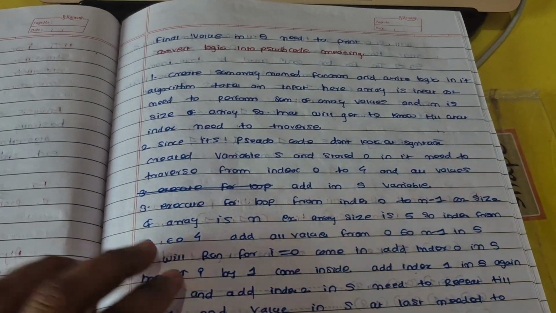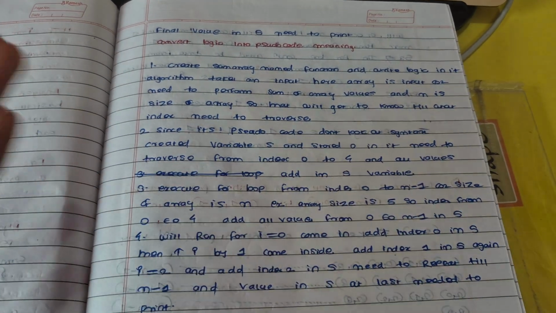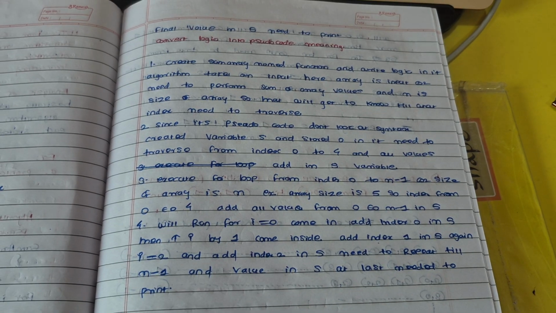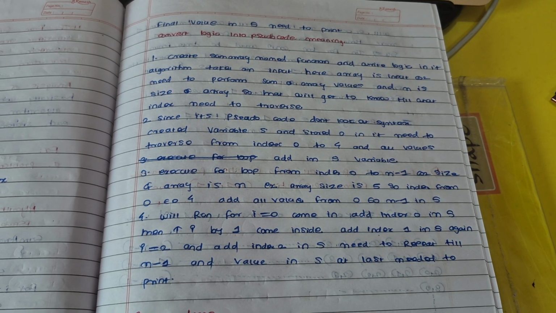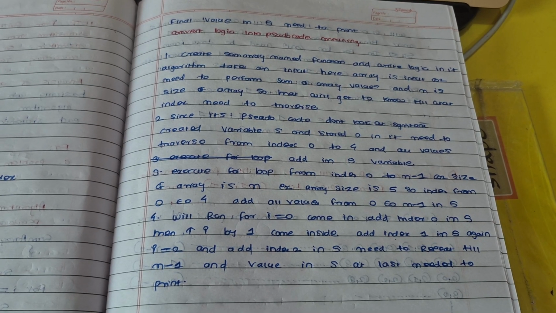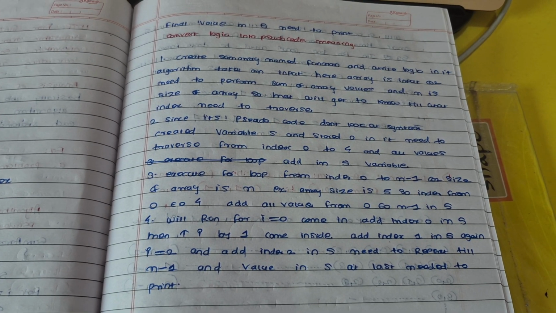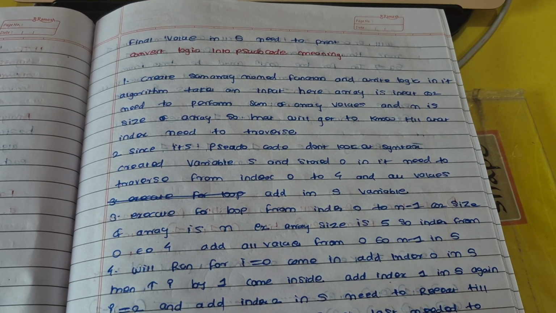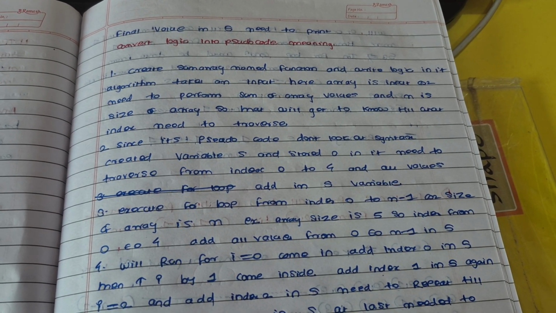Now this logic we need to convert into pseudo code. This is the detailed example of pseudo code I have written. I have created an array, named the function and written the logic in it. An algorithm takes input, so we need to give the size of the array, which is n. I have given that in the pseudo code.